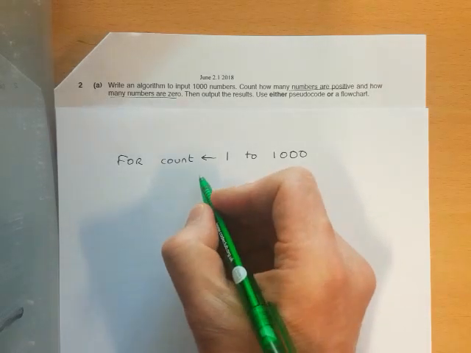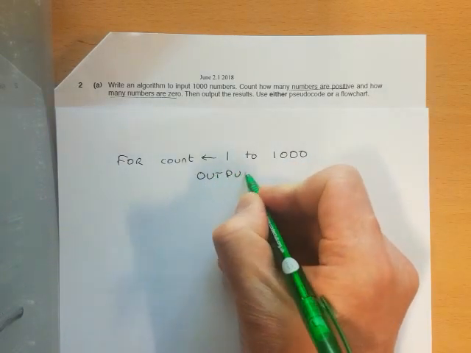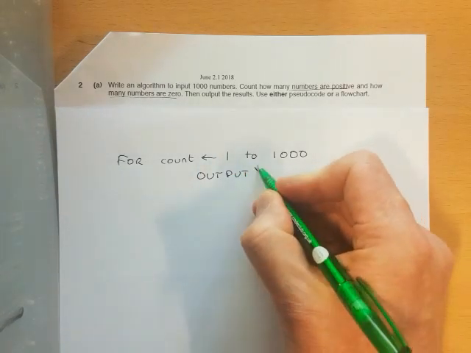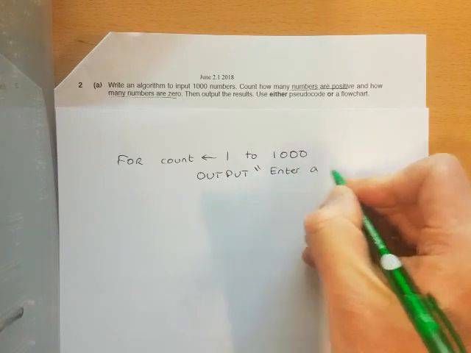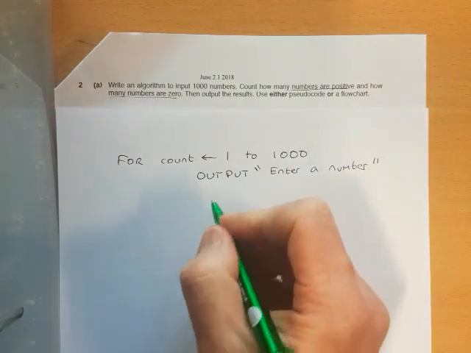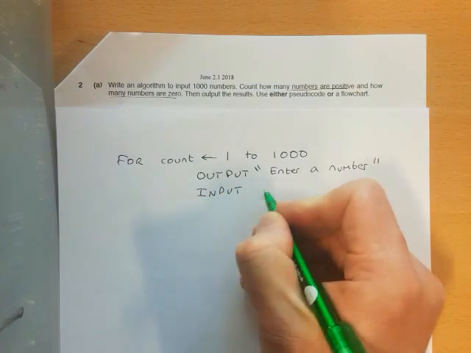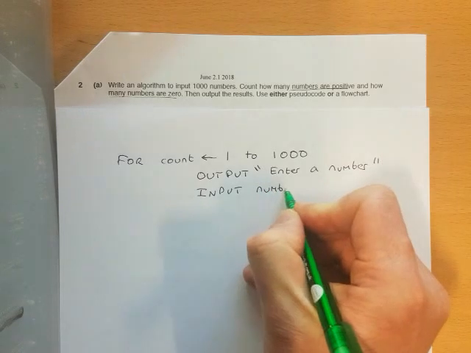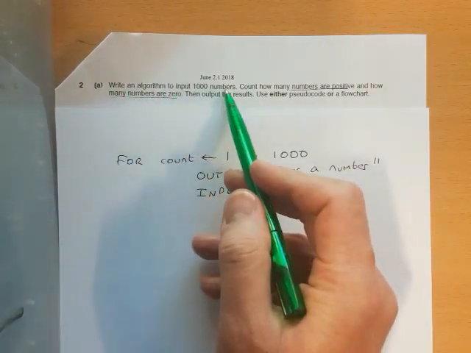Okay, within that loop now we need to input some numbers. So the first thing we'll do is put a message on the screen so the user knows what they have to do. So output, enter a number, and then we'll input a variable and we'll call that number. Okay, so we've done this first bit here.